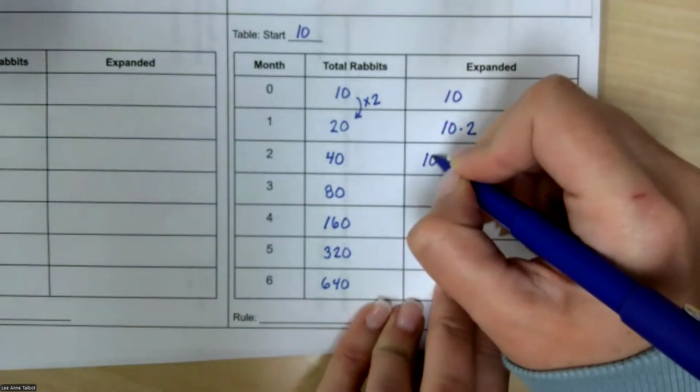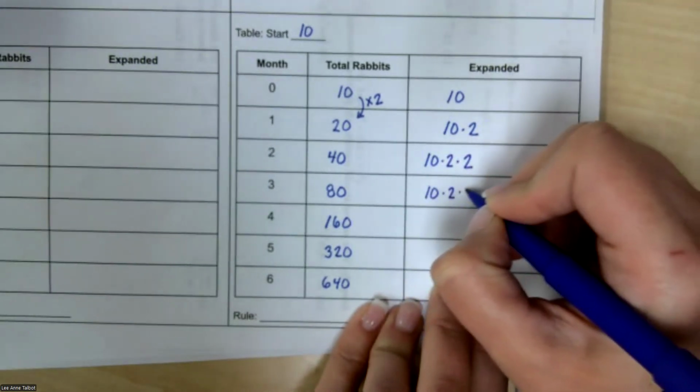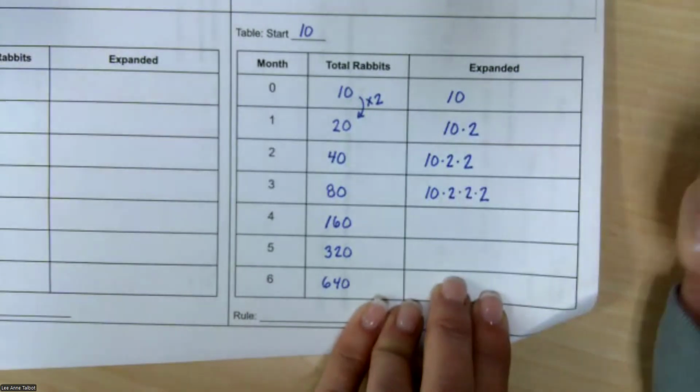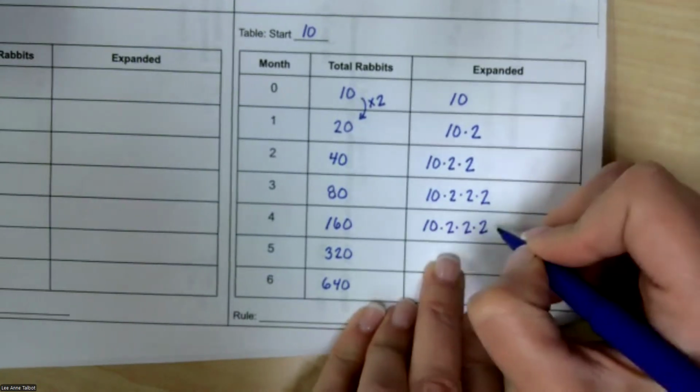Okay, this is how we're going to write this. 10 times 2 times 2. 10 times 2 times 2 times 2. 10 times 2 times 2 times 2 times 2.